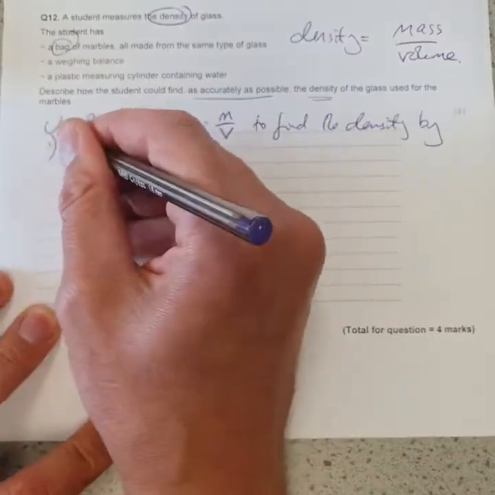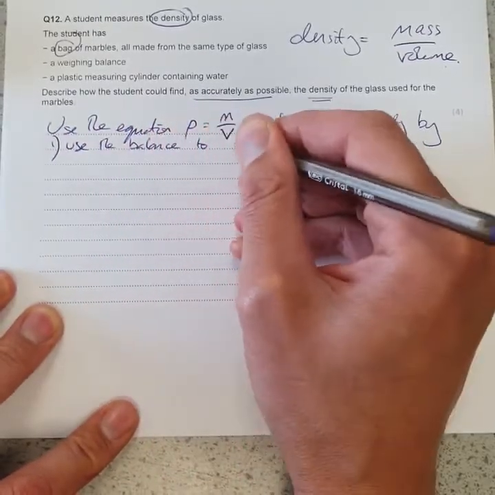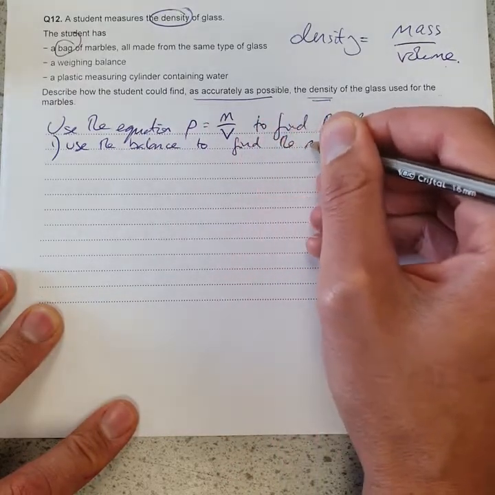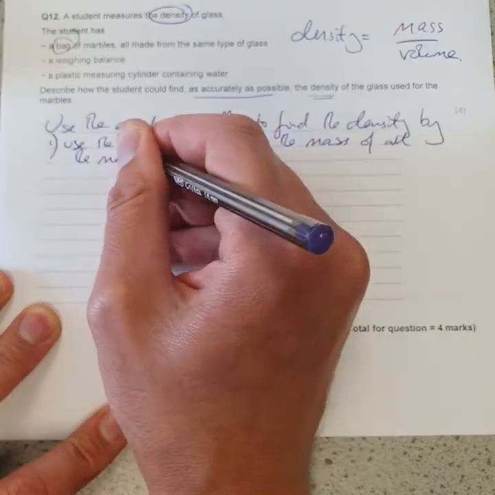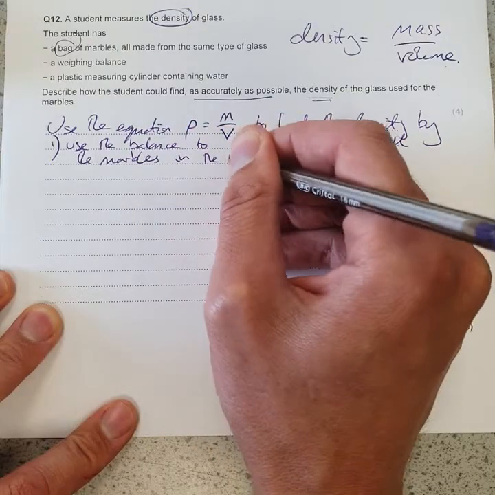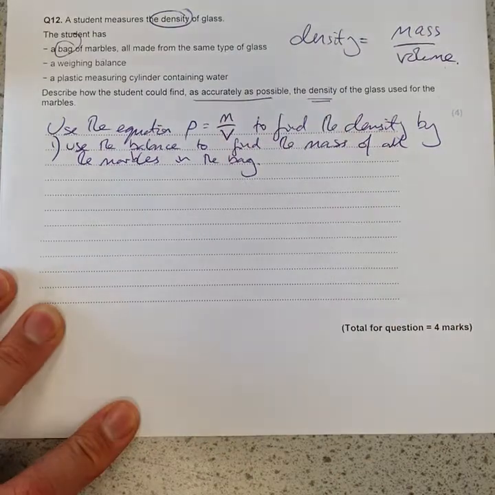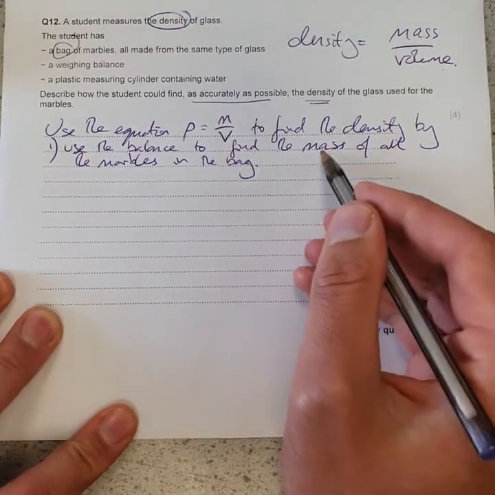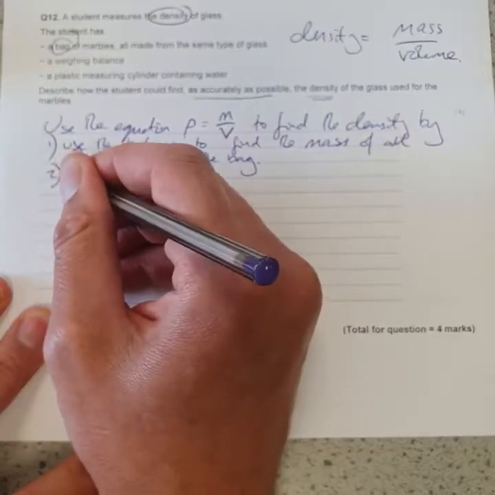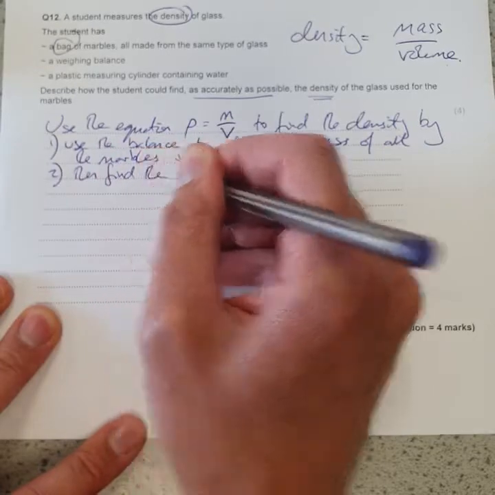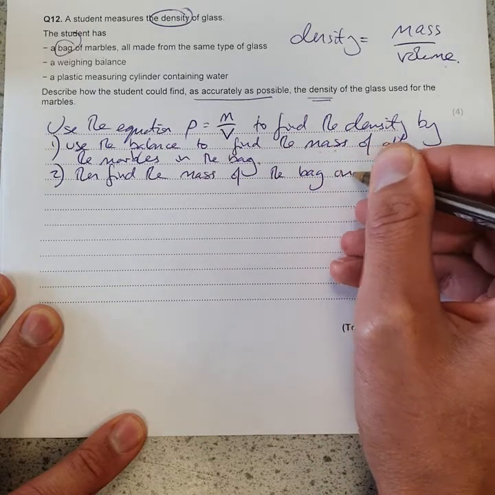2. So we're going to use the balance to find the mass of all the marbles in the bag. So we're going to put the bag on there. We use the mass to find, notice we use not the amount, but the mass of all the marbles in the bag. To then find the mass of the bag on its own.